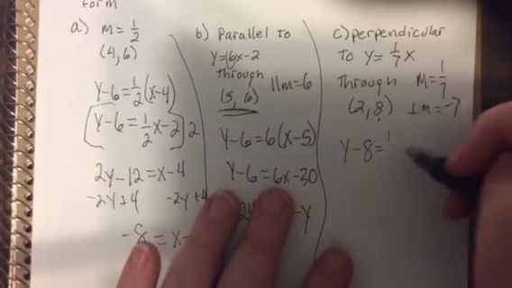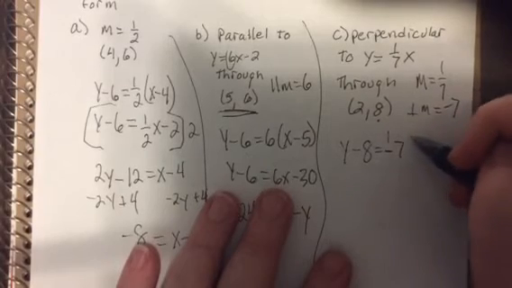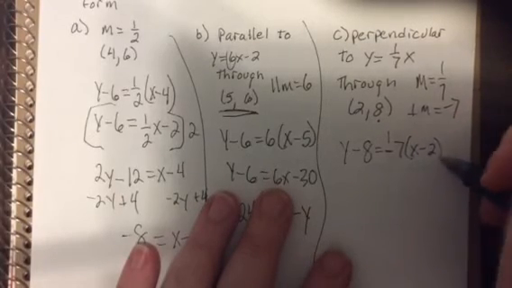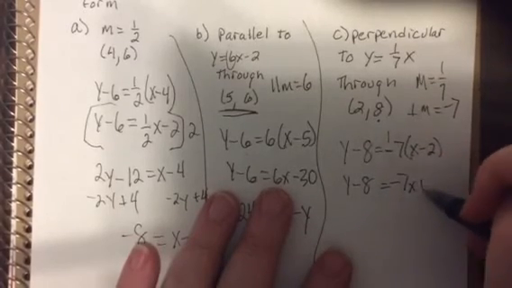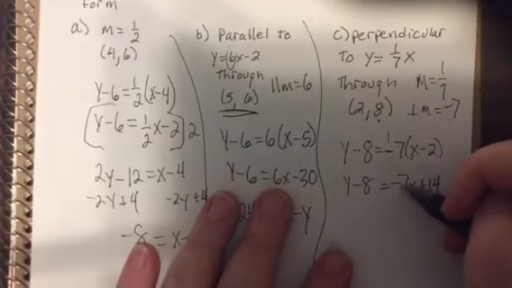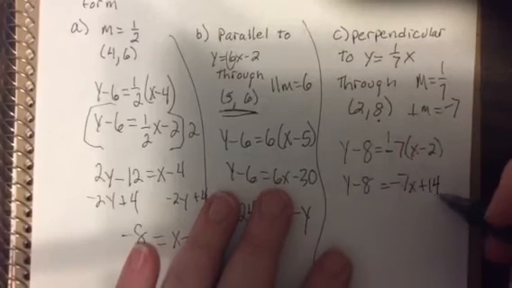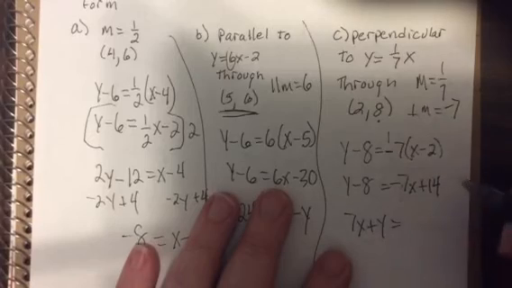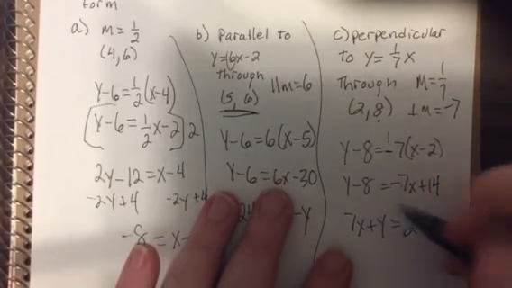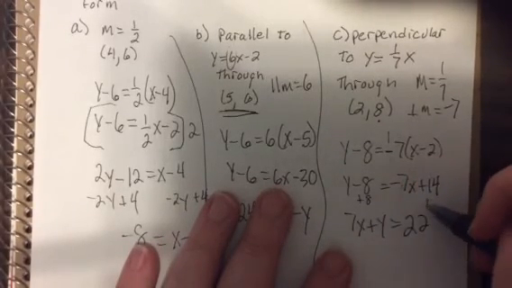The opposite and flip it. So it'd be negative 7 times x minus 2. So it's y minus 8 equals negative 7x plus 14. So I'm going to add 7x and add 8 to get the numbers over here, variable over there. So 7x plus y equals 22.